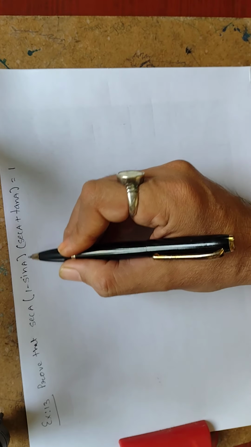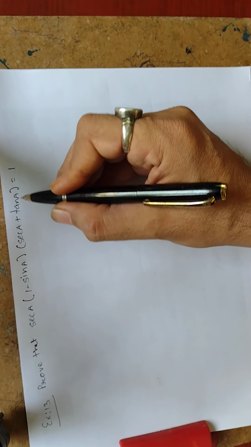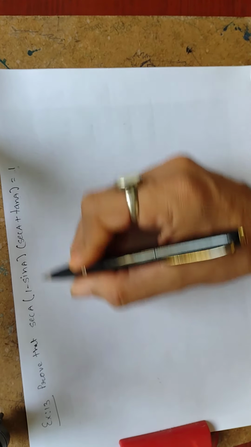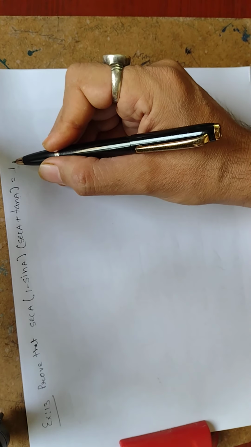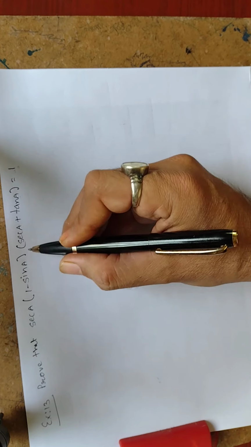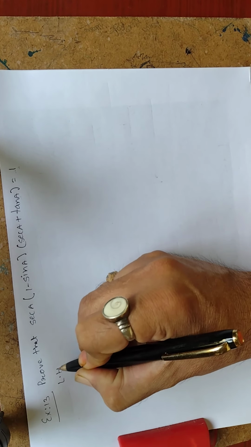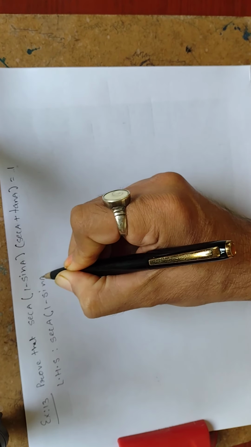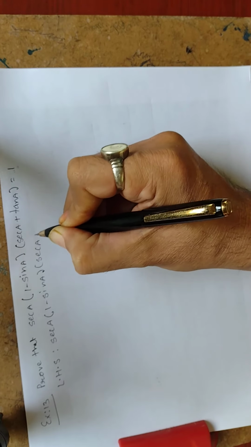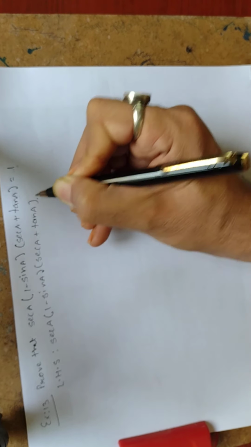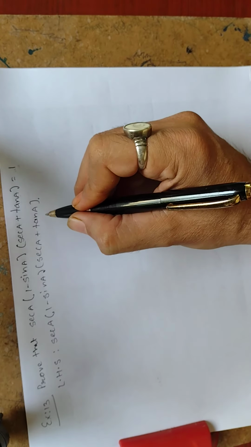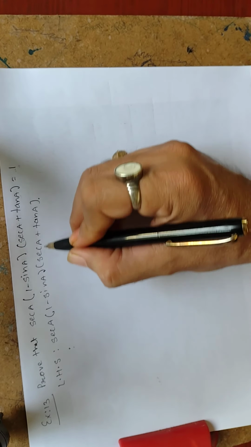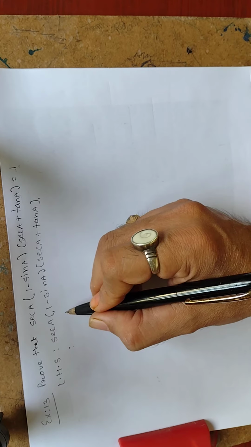Now it is given sec A (1 minus sin A)(sec A plus tan A) equals to 1. This is your LHS and this is your RHS. By taking the LHS, we will prove the RHS. You can make both sides equal also, but here it is a 1, so we are using the LHS to prove the RHS. We are writing the LHS here: sec A (1 minus sin A)(sec A plus tan A). Previously I have explained that all the terms you can convert into sine and cos form. If sine is given, then we will not convert it, but since it is given sec A and tan A, we will convert in the form of sine and cos ratio.